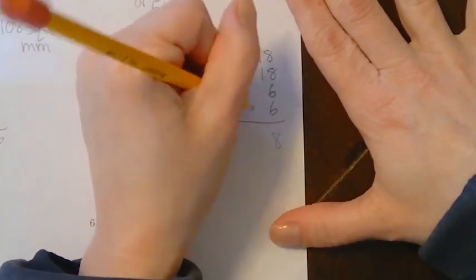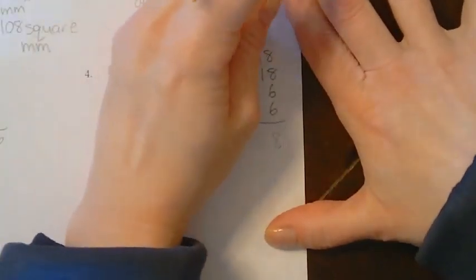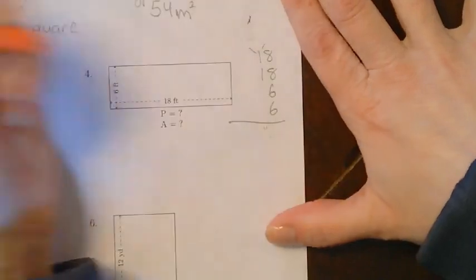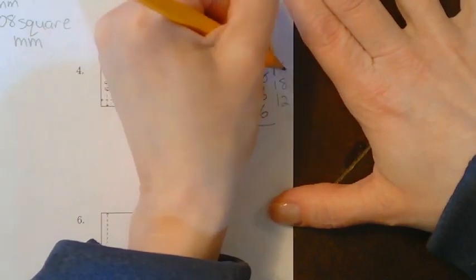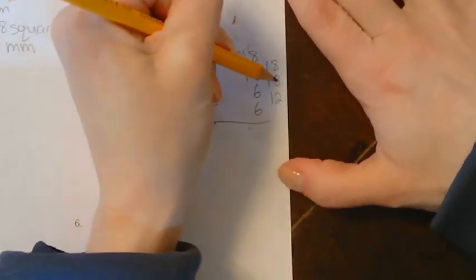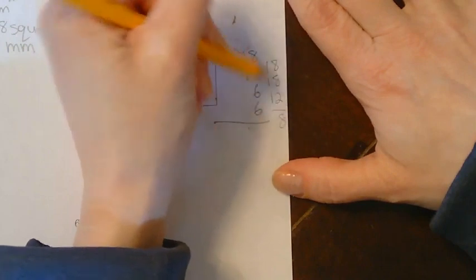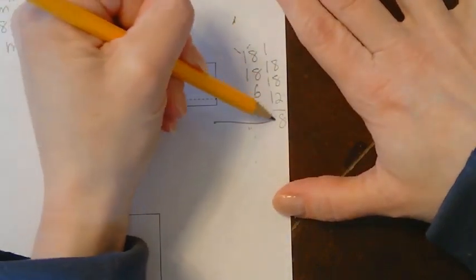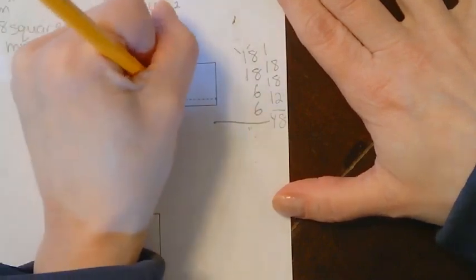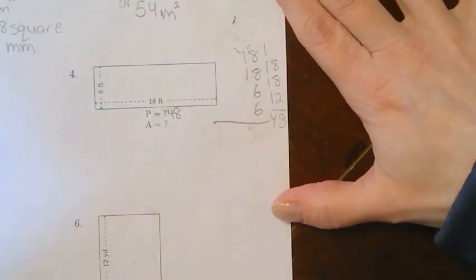If we combine these, 12, 18, 18, then 48. So my perimeter would be 48 feet.